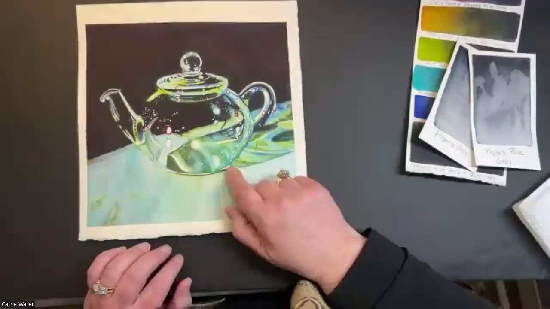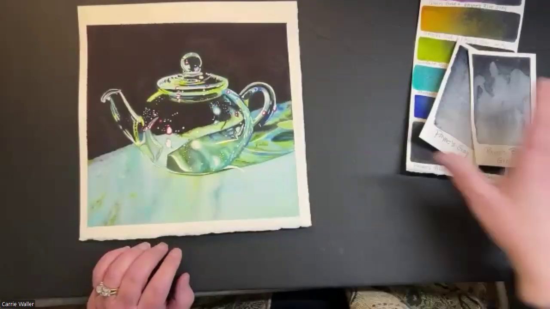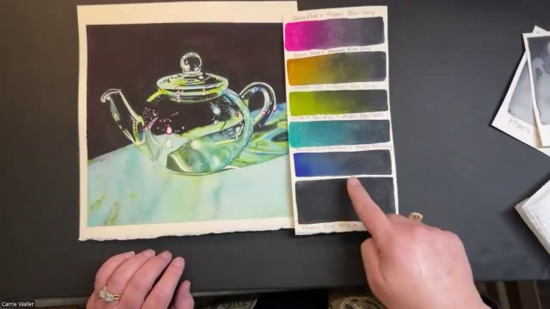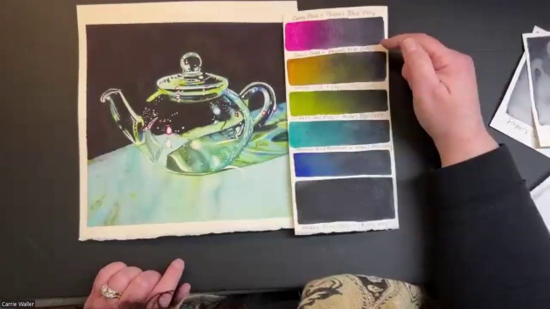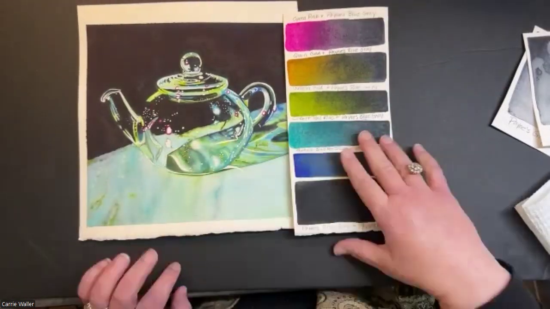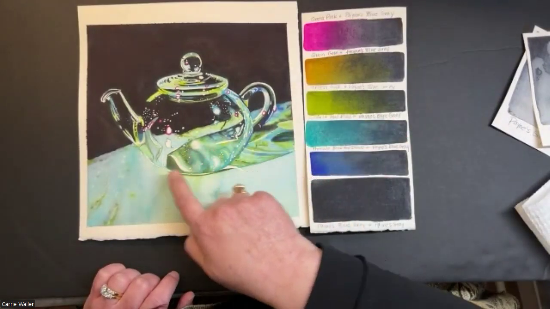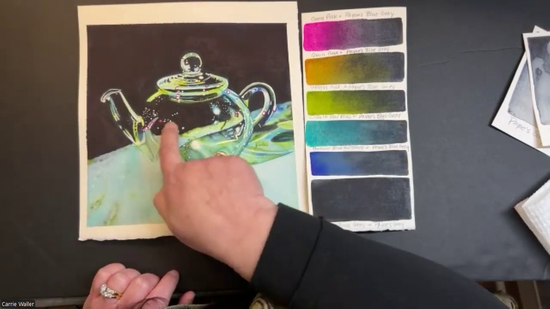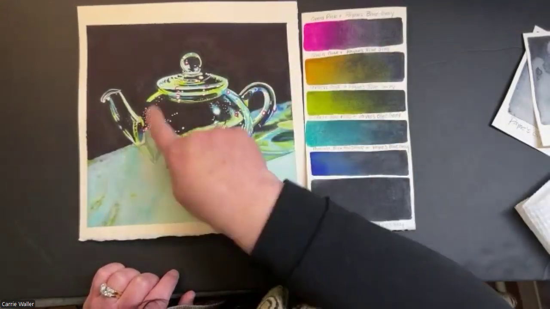But this teapot right here, once again, I have the colors that were in this teapot right here on this list. It's all of the colors on here. So I've got Green Gold, which is the nice green colors in there. And then the Quin Gold is in there as well in some of the brighter spots. The Opera Pink I call that confetti color. I put in Opera Pink throughout this, like little surprise pop fun colors.